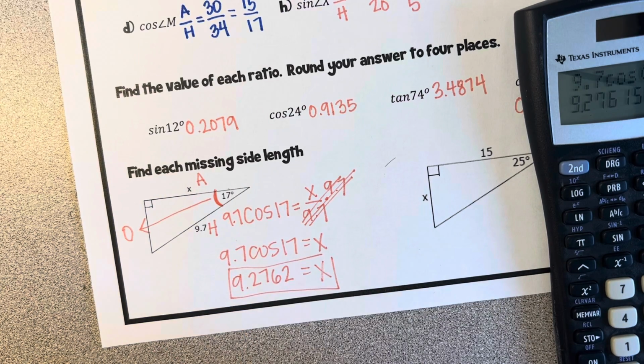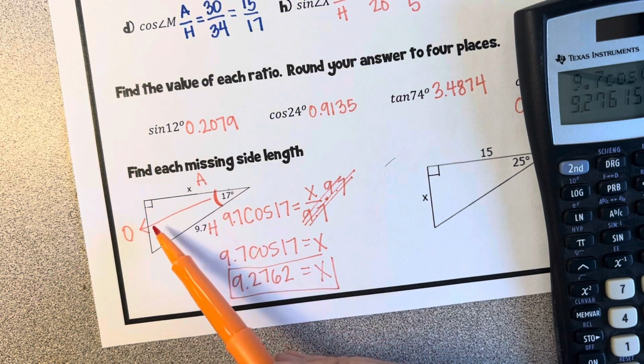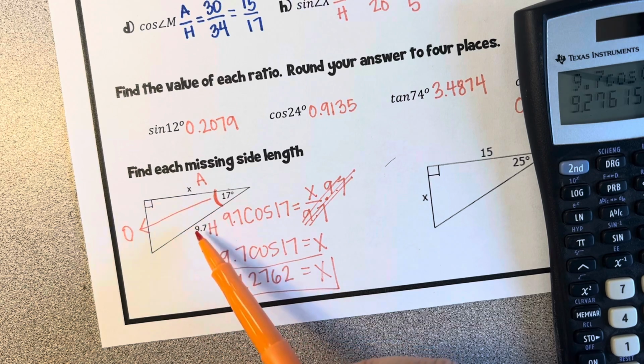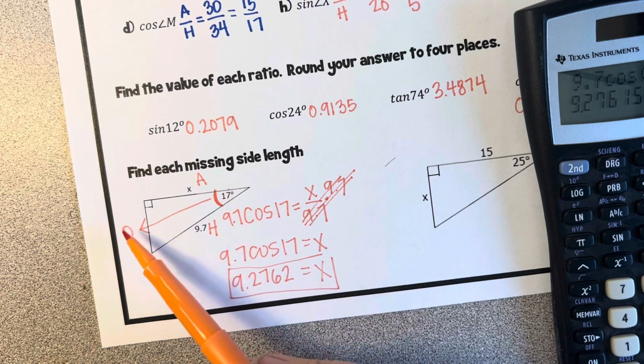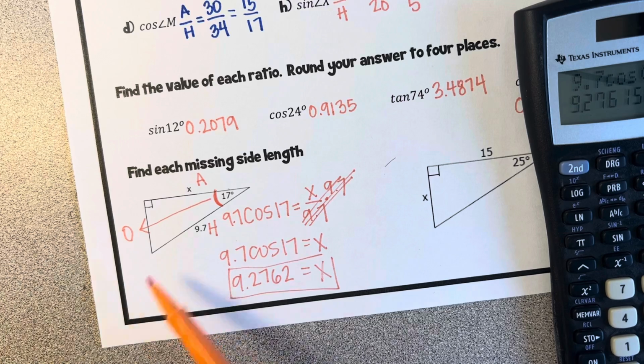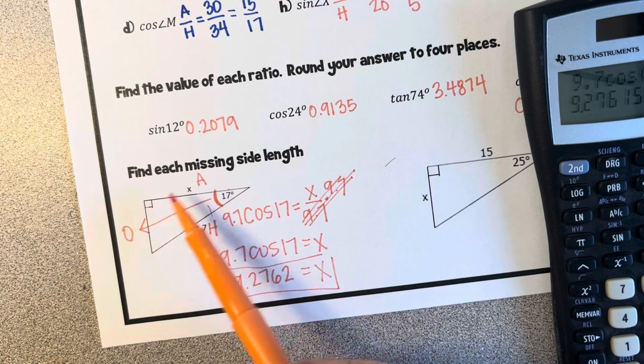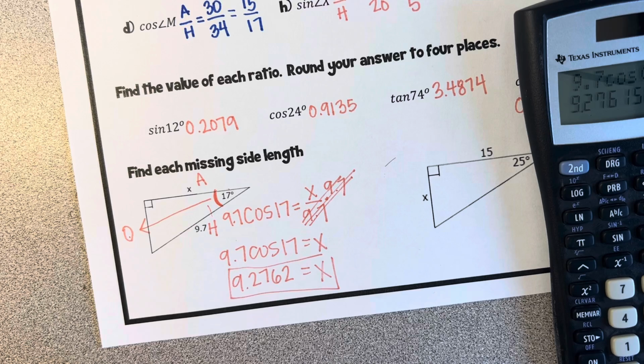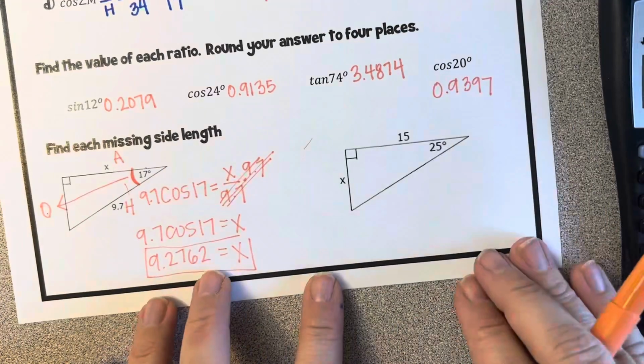And if you're wondering, well, why couldn't we just use the Pythagorean theorem? You could now, right? But we couldn't use the Pythagorean theorem at first because we were missing 2 sides. We don't know how long this one is. So technically I could make this one 9.3 and then do the Pythagorean theorem to find out that side. Or I could use another sine ratio.